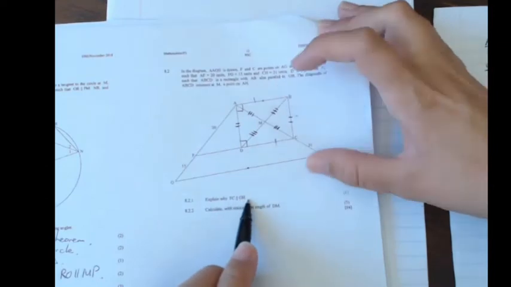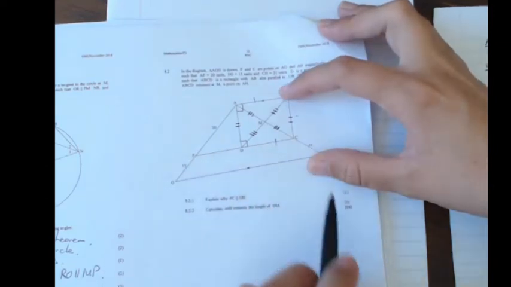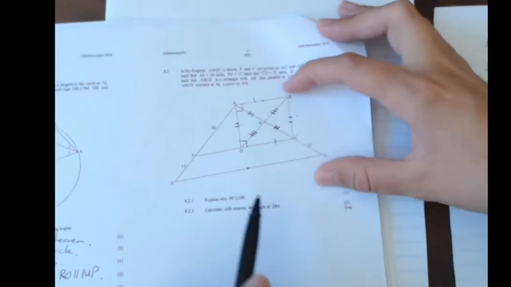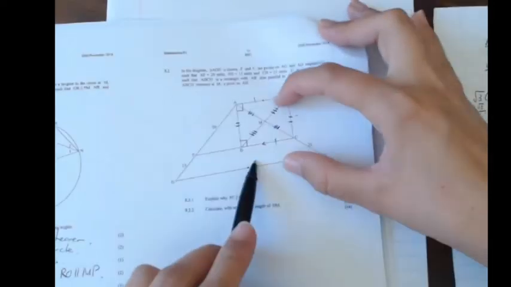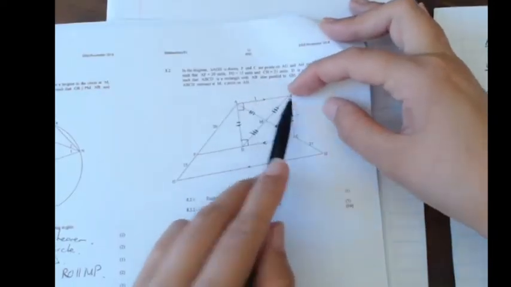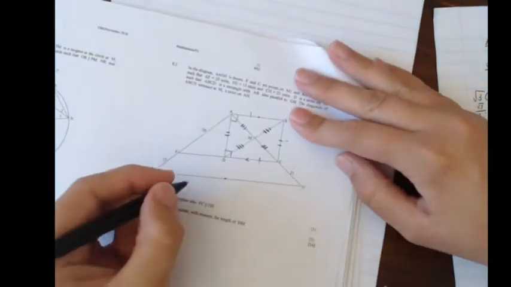GH is parallel to AB, but FC is also going to be parallel to AB because this is a rectangle and the opposite sides of a rectangle are parallel. So both this line and that line are parallel to AB. So I can write that.